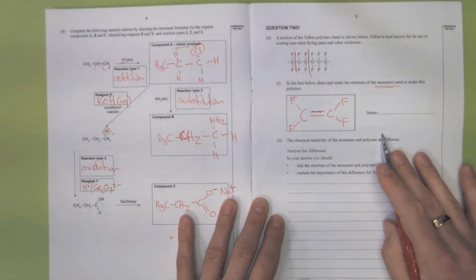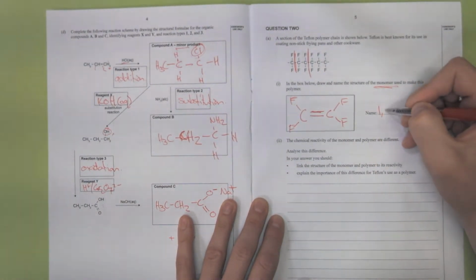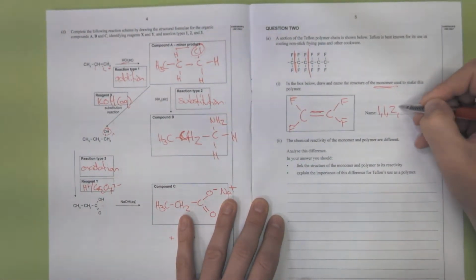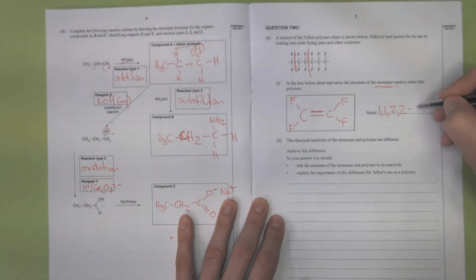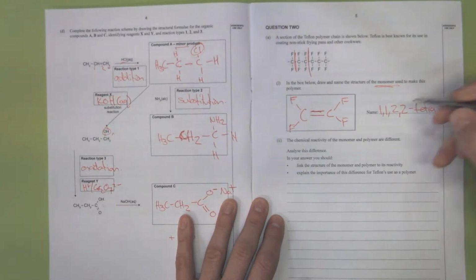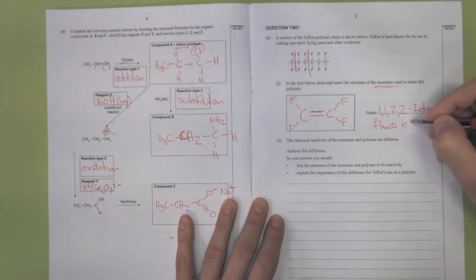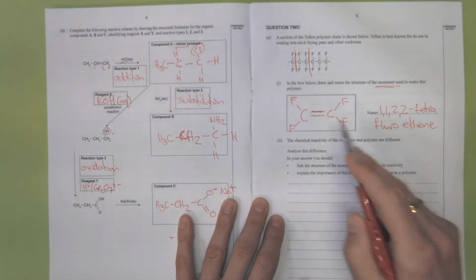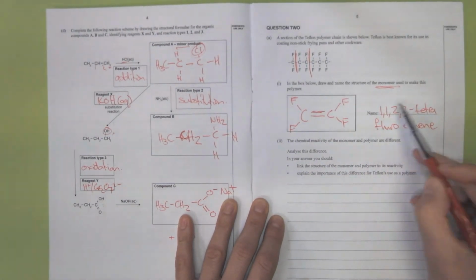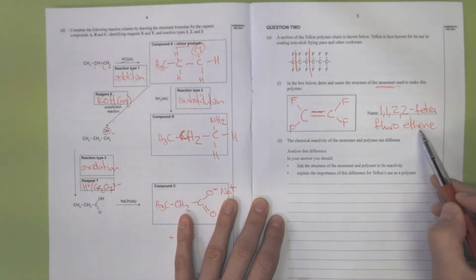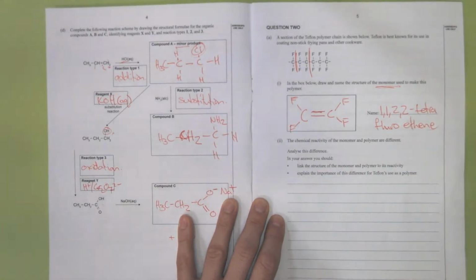The name of this molecule here is going to be 1,1,2,2-tetrafluoroethene, tetrafluoroethene because there's a double bond.